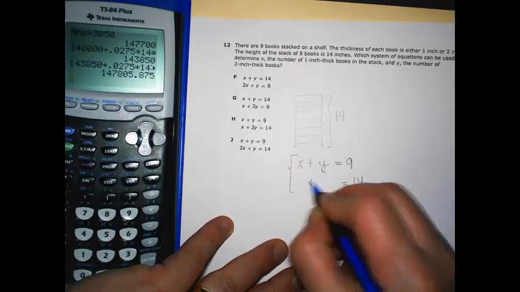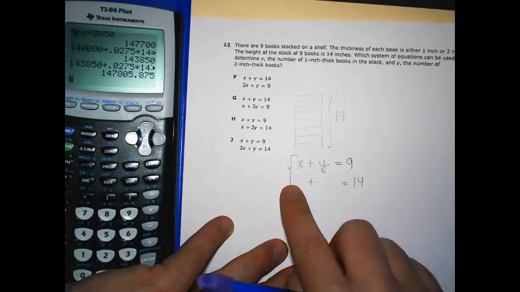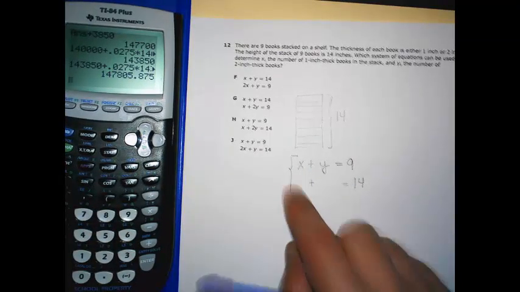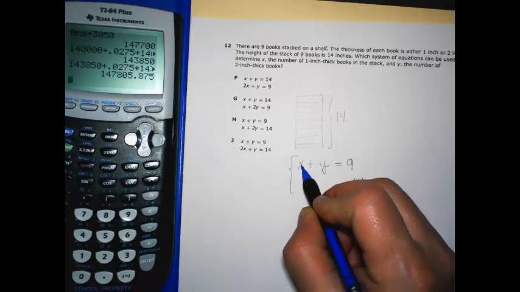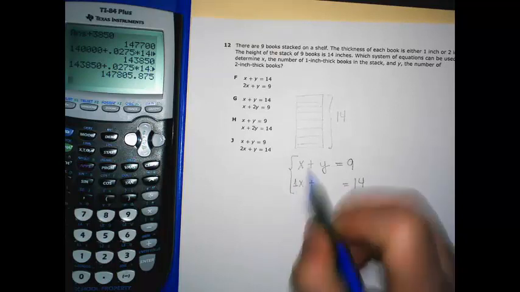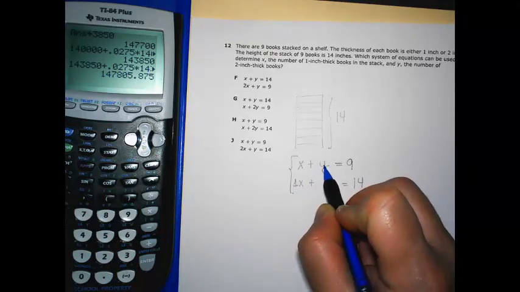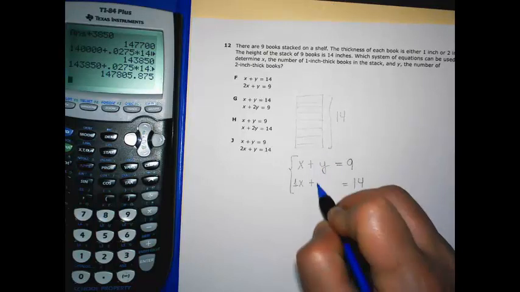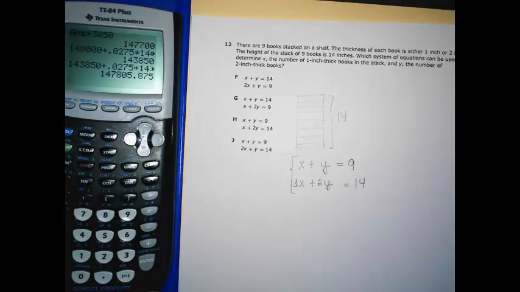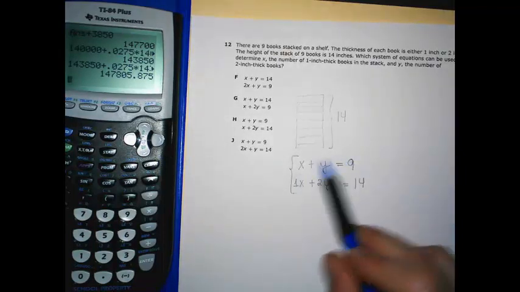Alright, remember this is the number of books. So to create our second equation, we have to add the inch in front of the variable. So how many inches the letter x? Well, it is 1 inch, so you put 1 inch in front of it. And what is the inches for the y value? Well, the y value would be 2 inches, okay? And basically that's the equation we're looking for.